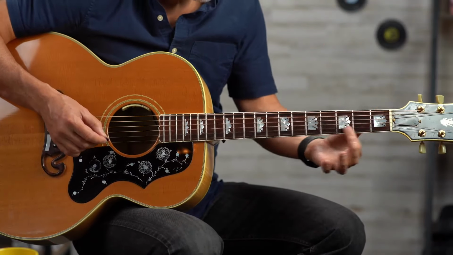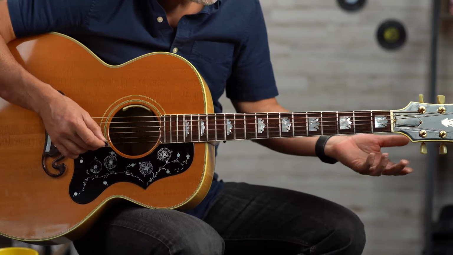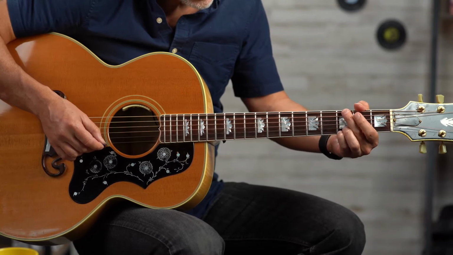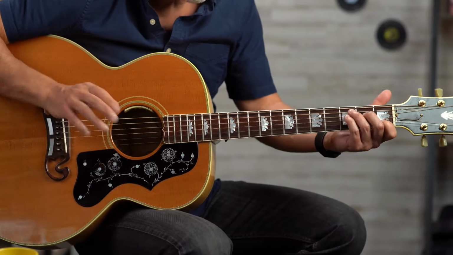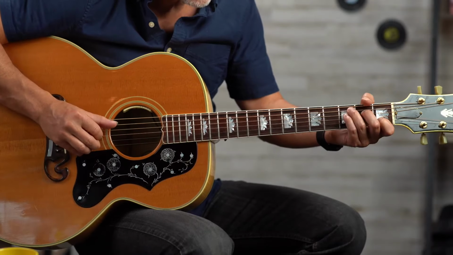Now we could do this with the higher strings, which is what I suggest a lot of times, or we could do it with the lower strings. So I could do something like, there's a piece that I wrote that's literally just based all off this, but using finger picking.